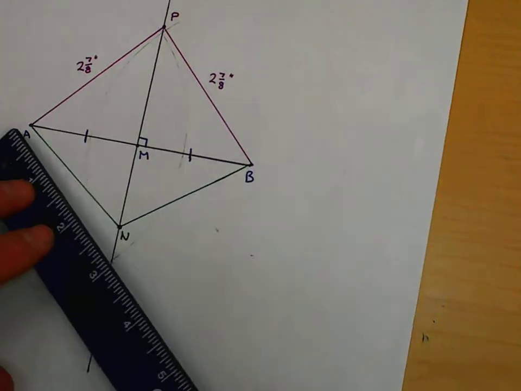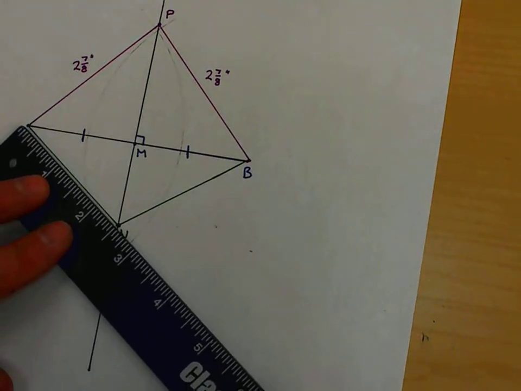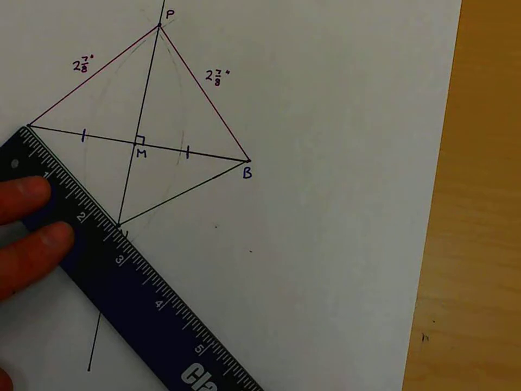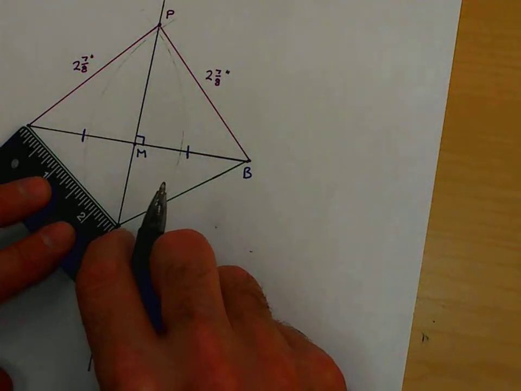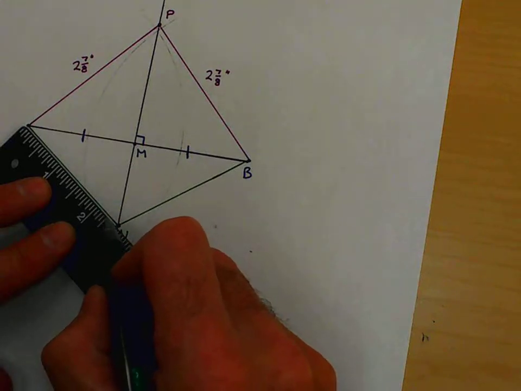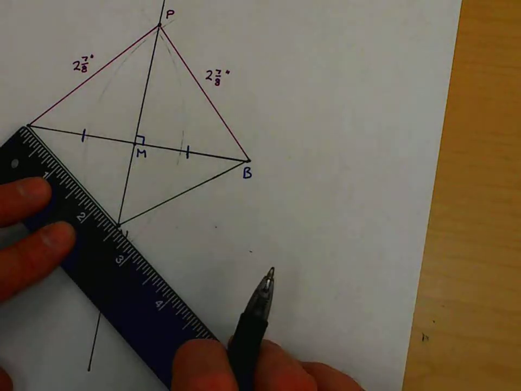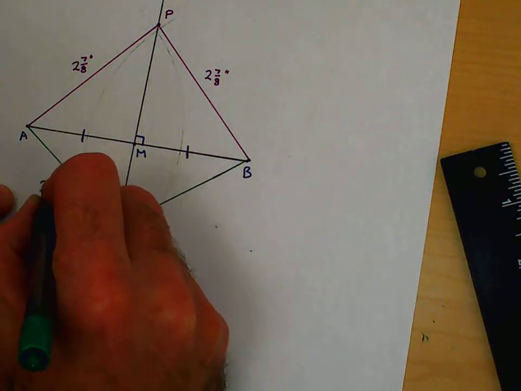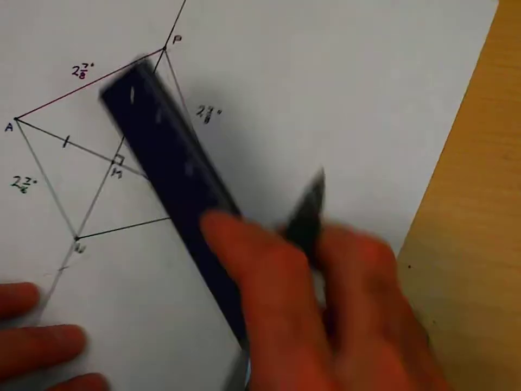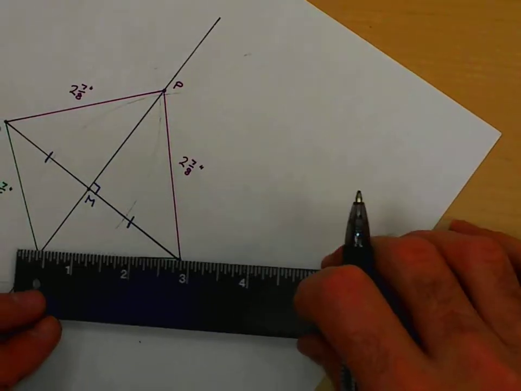And with that in mind, this is about 2 7/16. 1, 2, 3, 4, 5, 6, 7/16. Just about 2 7/16 inches long there. Let's look at this. I'll go more point to point.